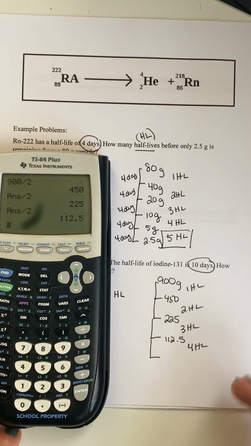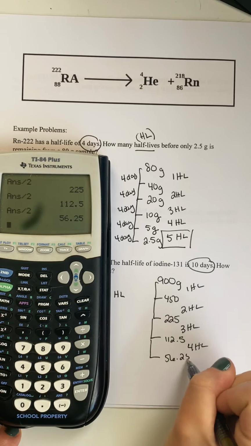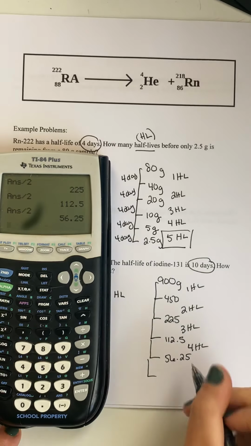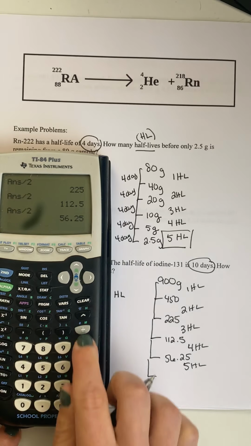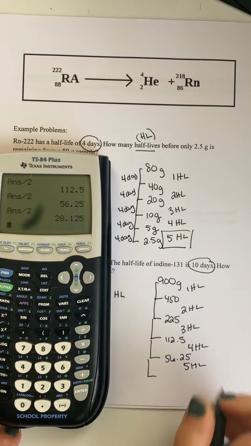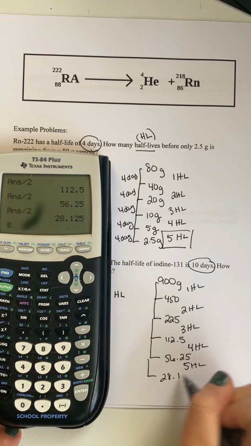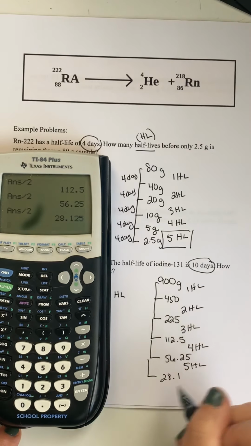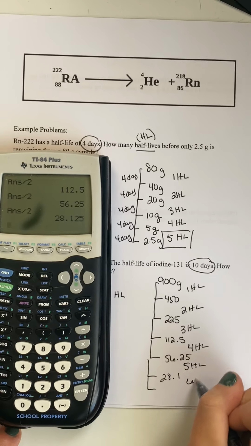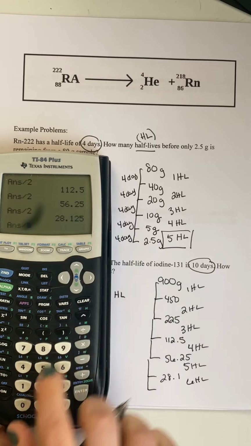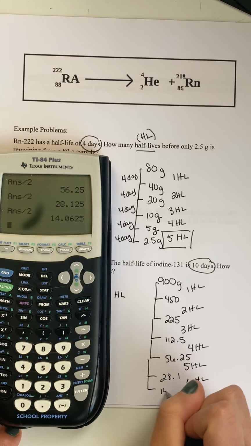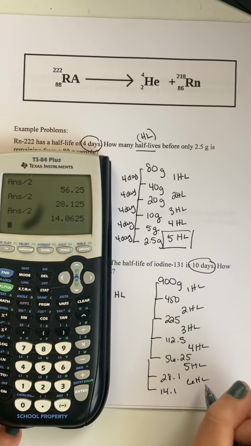4 half-lives. I'm going to have 56.25. Still didn't get to 7 yet. At my 5th half-life, I'm only going to have 28, and I'm going to just round to 28.1. Here's my 6th half-life. Dividing that by 2, I have 14.1.